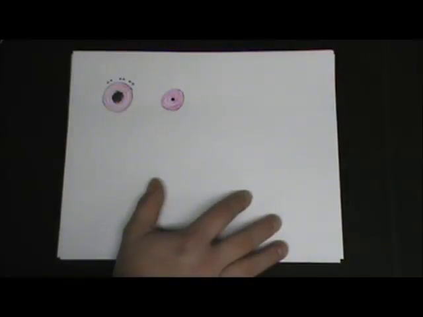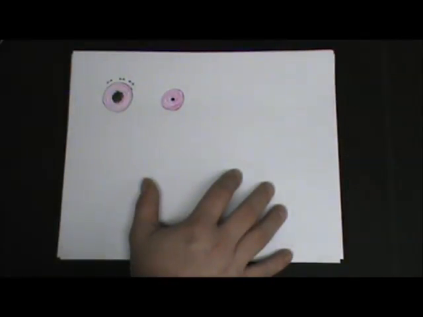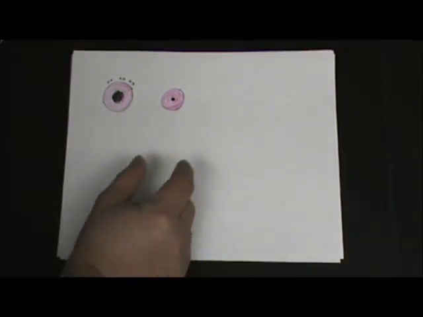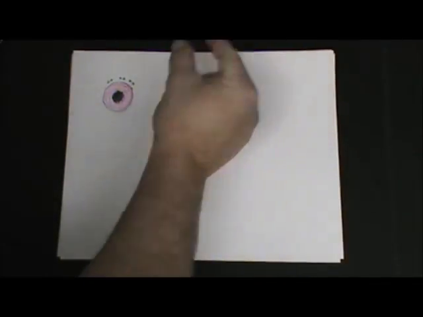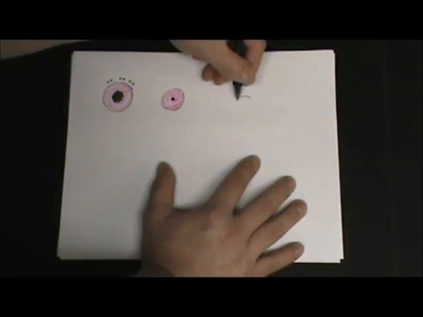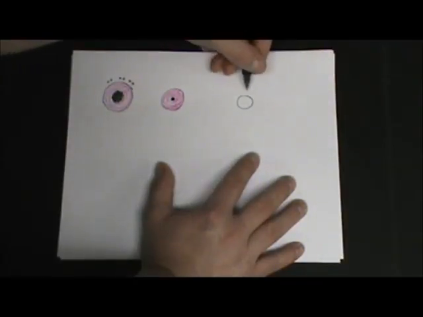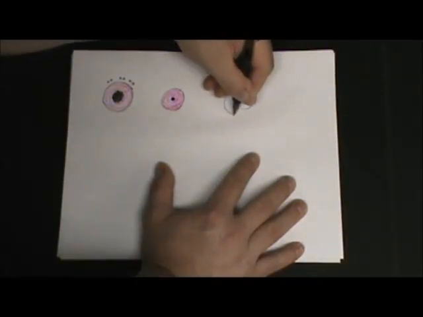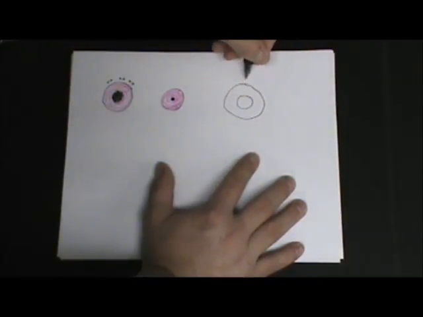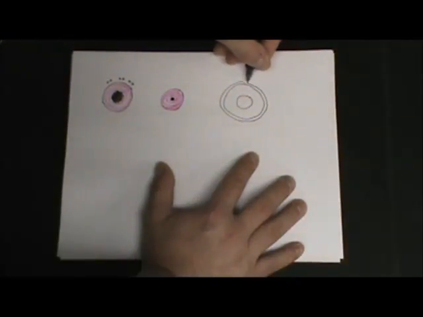Now to get a sense of what the ciliary body is doing, it's really very similar, but it's a little difficult to understand initially. If we were to take the iris off and look behind it, what we'd see is the lens hanging out right behind there, allowing the light to focus, and surrounding the lens, also circular, is that ciliary body.